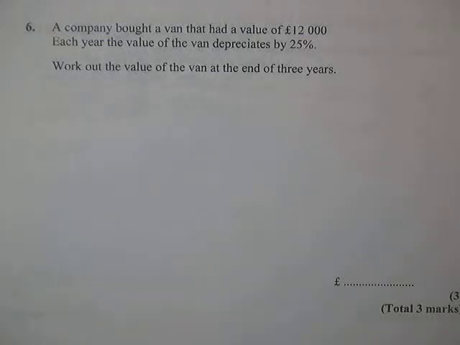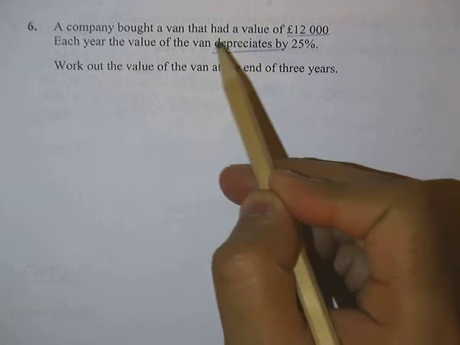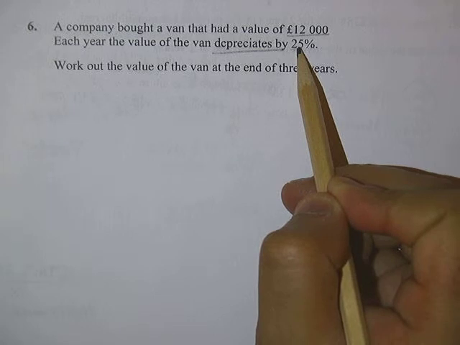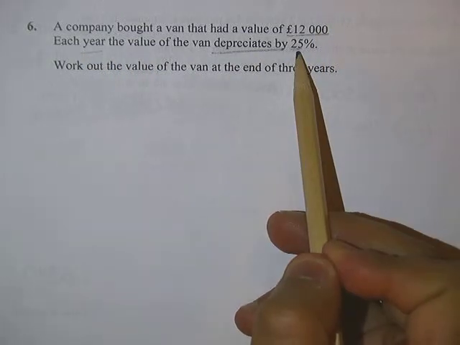Question 6. A company bought a van that had a value of £12,000. So the original value, starting price, is £12,000. That's your 100% value. Each year the value of the van depreciates. We said before at the beginning, depreciates means it's going to lose value. DE, decrease. So it's losing 25% of its value each year. So every year it goes down in value by 25%.